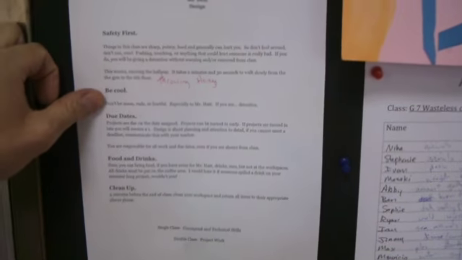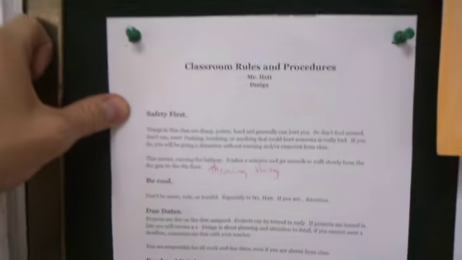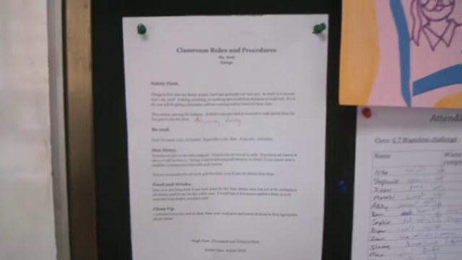Okay, good. Also, my second rule, be cool. This is don't be mean or hurtful, establishing a positive environment. And of course, I have due dates, food, and cleanup. The most important one is safety, which is something that I think is the most important for students in our school.